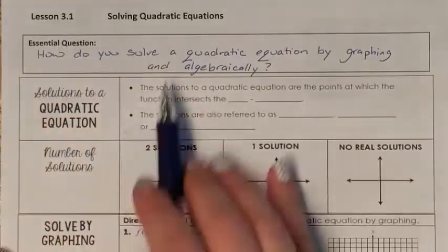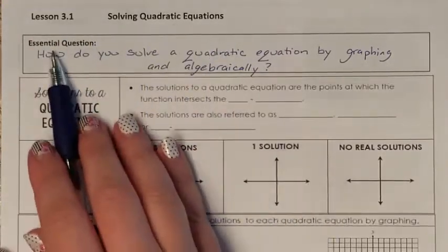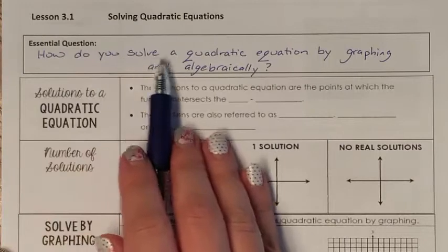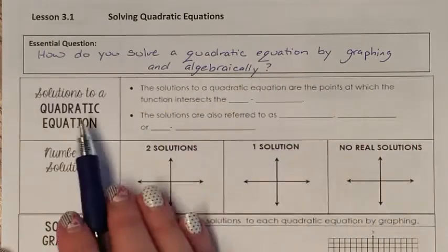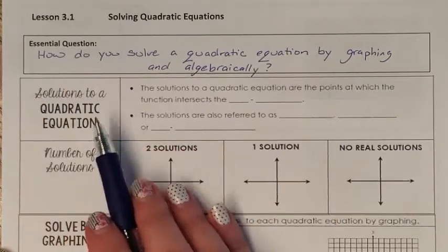Lesson 3.1, Solving Quadratic Equations. Our essential question: how do you solve a quadratic equation by graphing and algebraically? So first, let's look at solutions to a quadratic equation.